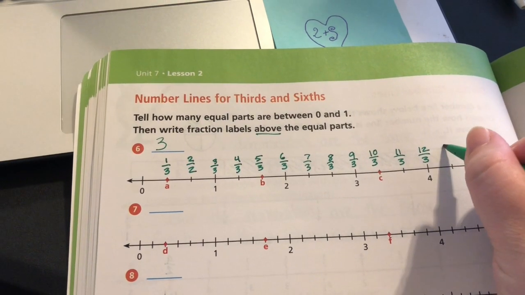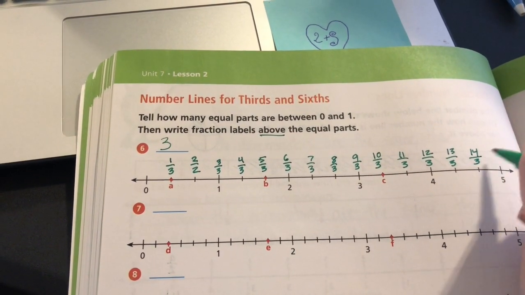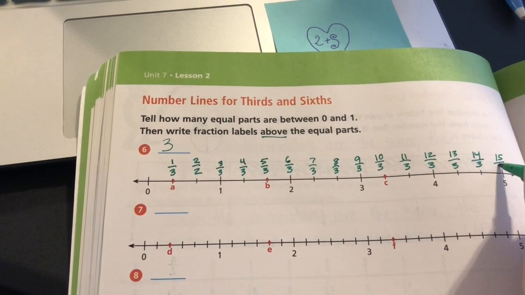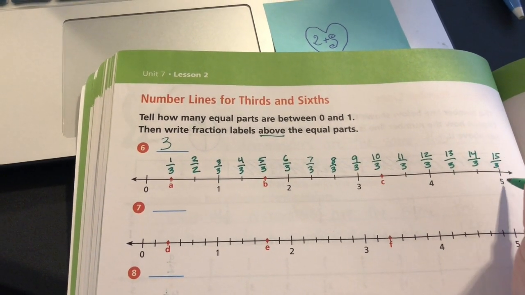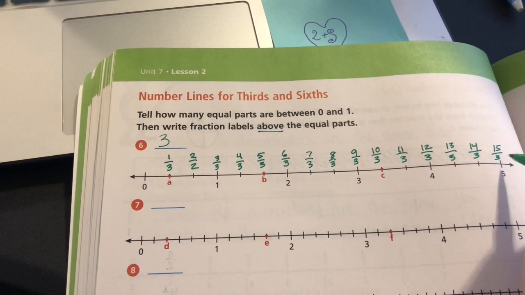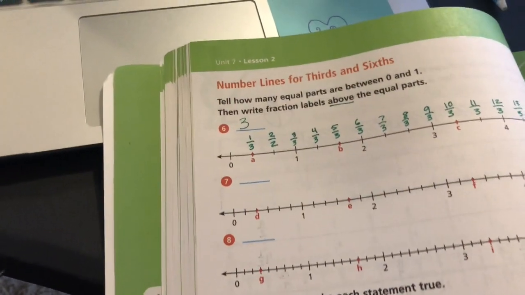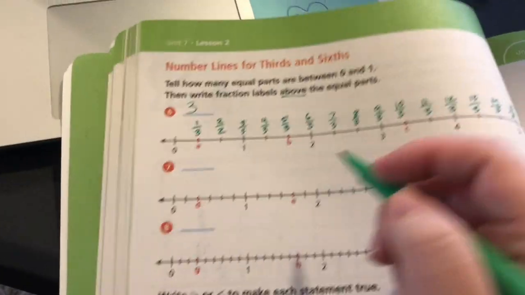We're going to keep going up. 13/3, 14/3, 15/3. And same thing again. 15/3 is equivalent to 5. If you were to say 15 divided by 3, that would be 5. Okay. So we just did number 6. Number 7, you're going to do the same thing.